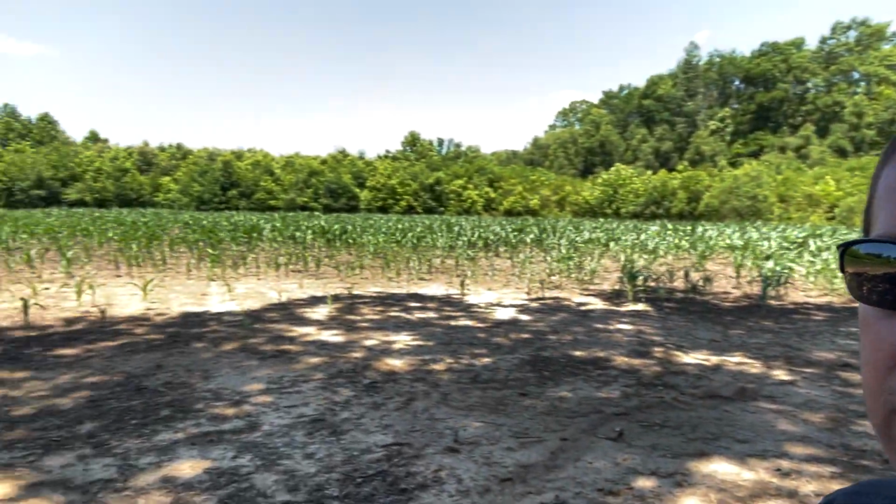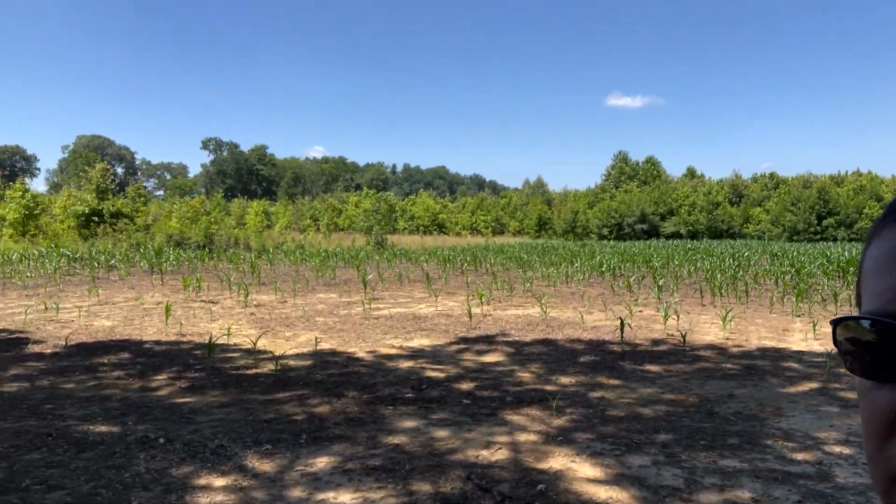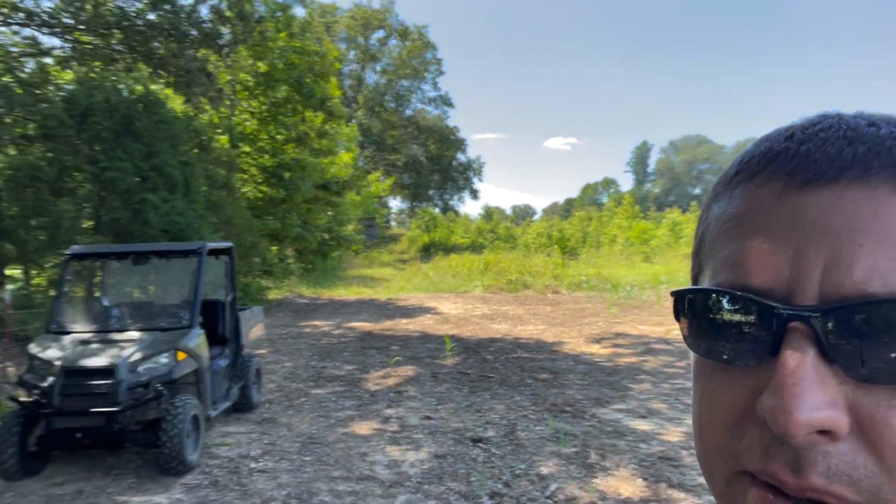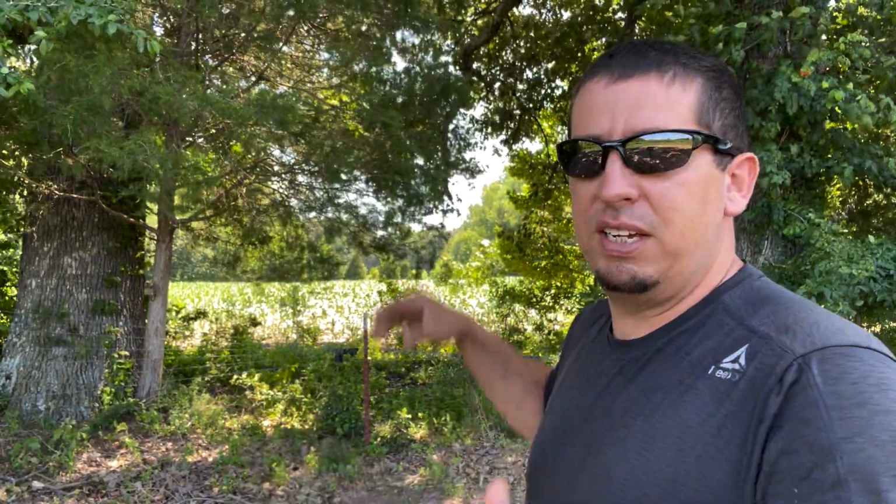In this field, it's a big square field. It is surrounded by thicket, okay? I could find them as they're coming into this field, for sure. It'd probably take a dozen cameras. There's trails all the way around. What I did, this is a transition right here from this field to this field. They're both standing cornfields, they're both my food plots.